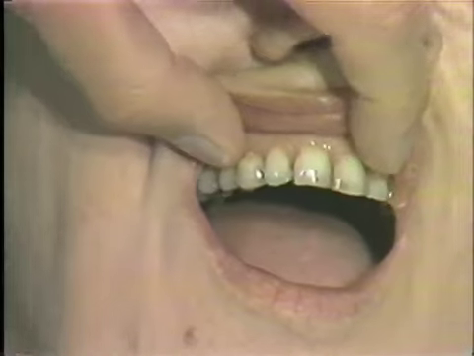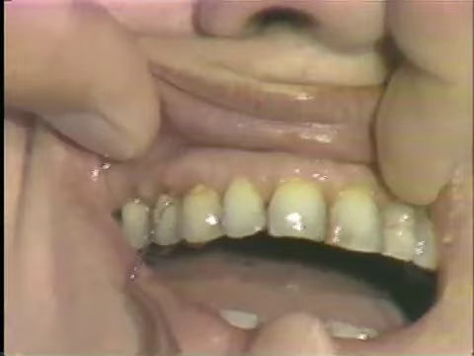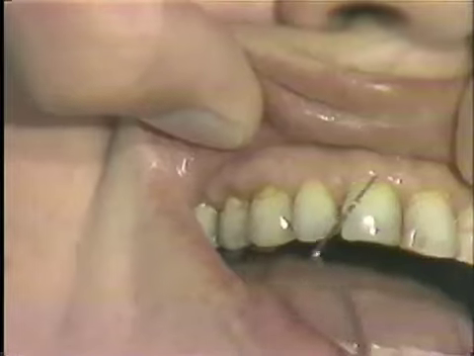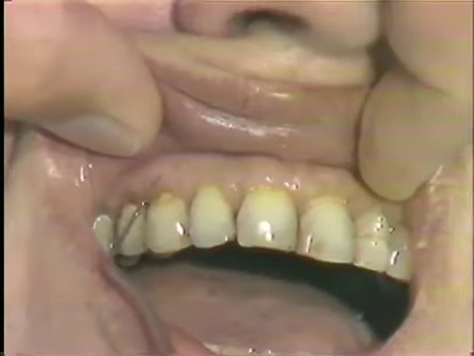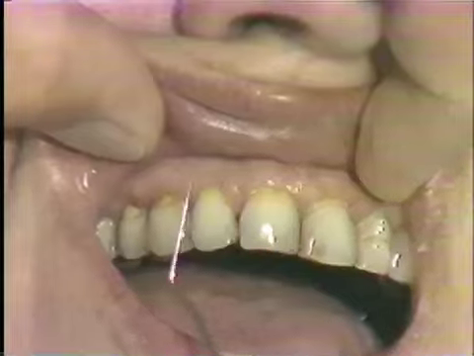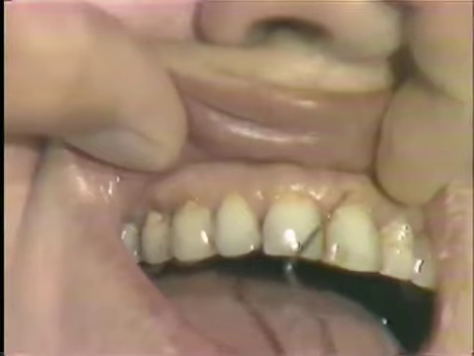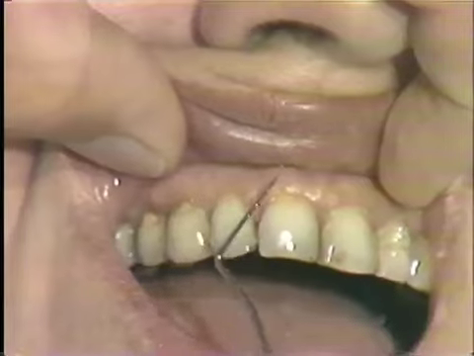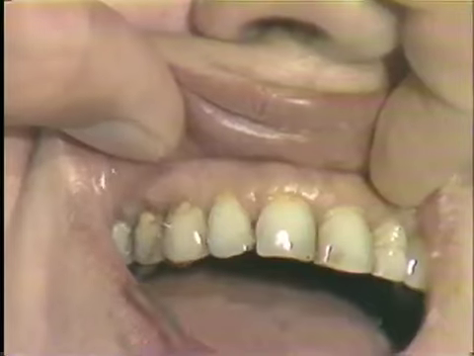Now let's apply the criteria for examination of the gingiva to our patient. Just close a little bit. The color is uniform. In general, there is a mild tinge of bluish change, which may not be entirely visible on the color television.